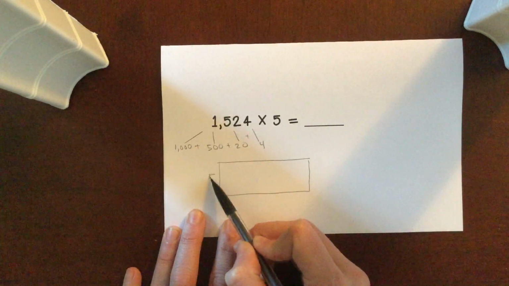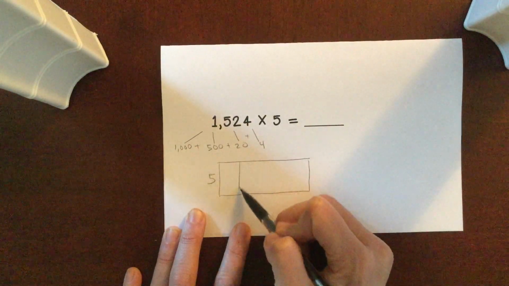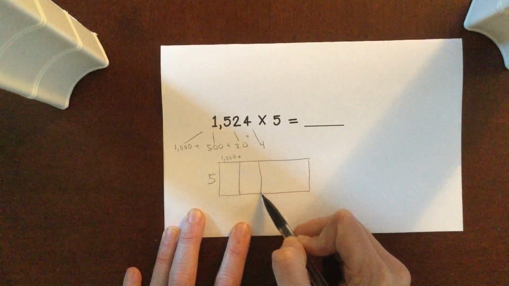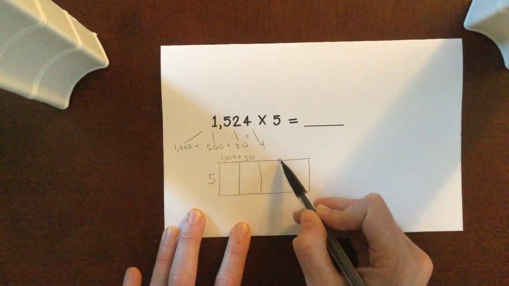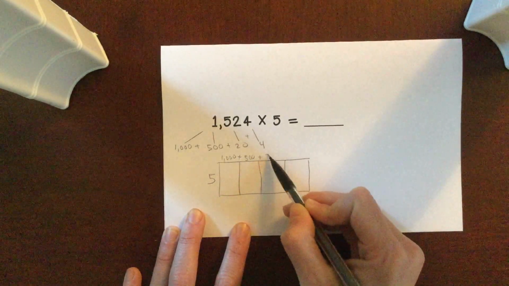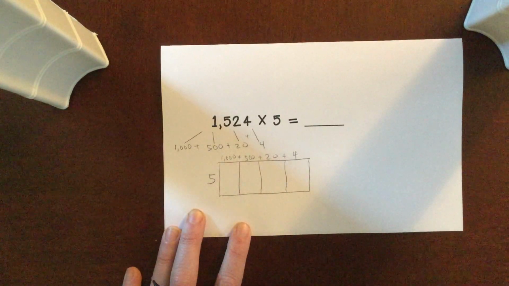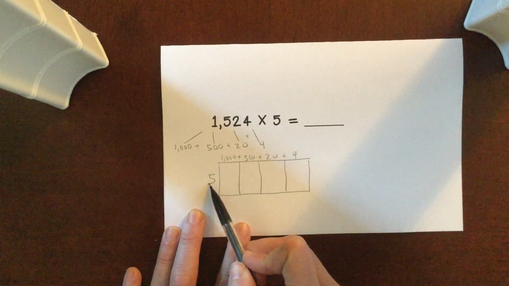And I'm going to put the 5 on the outside. I'm going to start breaking up my box into my decomposed numbers. 1,000 plus 500 plus 20 plus 4.